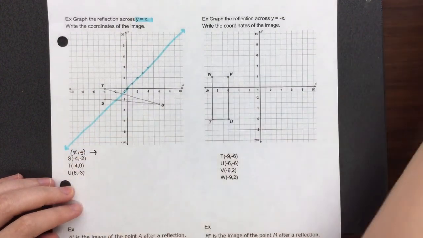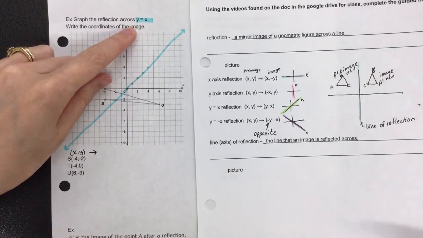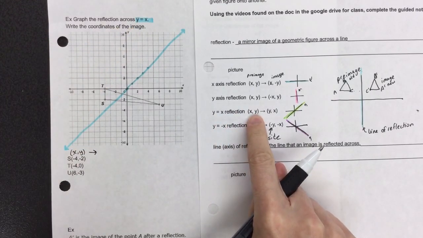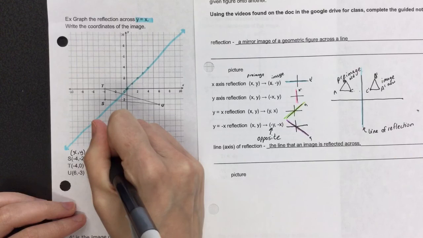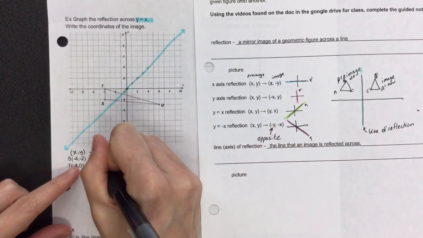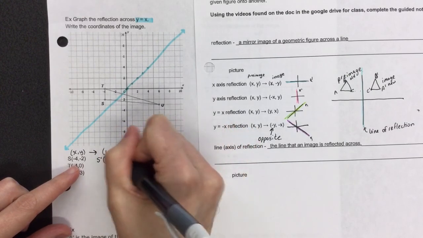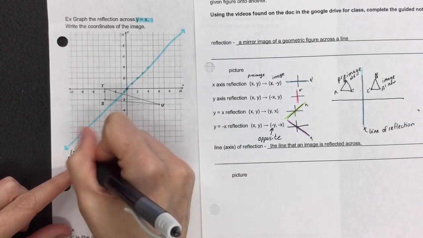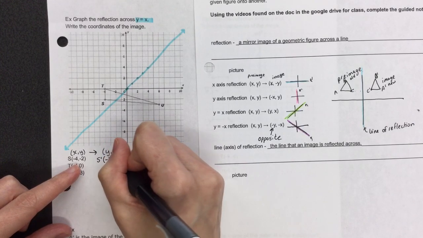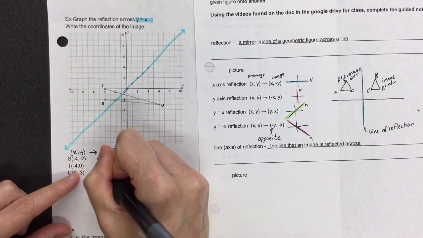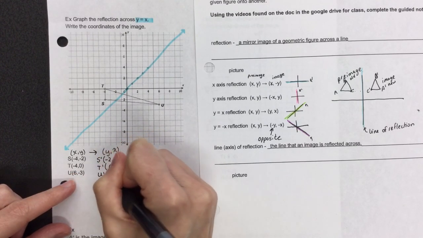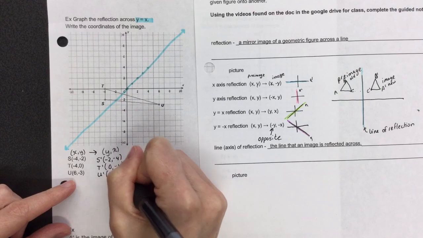So we're going to take that original xy, and I'm going to find the y is equal to x rule. Y is equal to x reflection. You take your xy and you switch them spots. So you write your y value first and then your x value second. So to find S prime, we just switch them. Just like they'd switch the letters there, we switch the numbers there. So instead of -4 coming first, it's going to be -2, -4. T prime is going to be 0, -4. And U prime is going to be 6, -3.